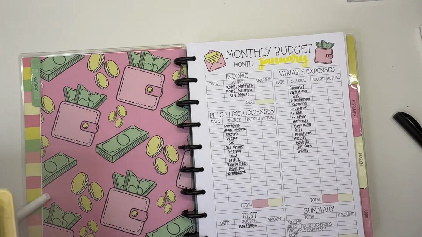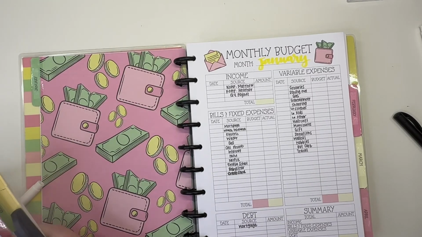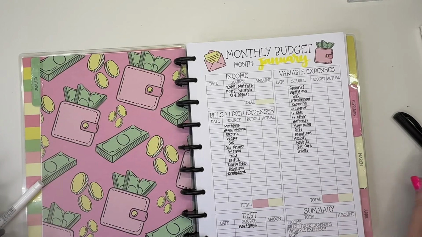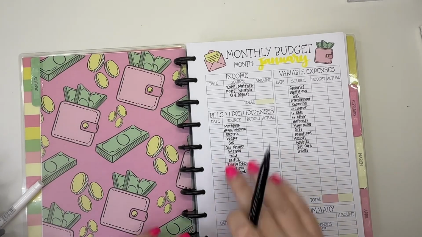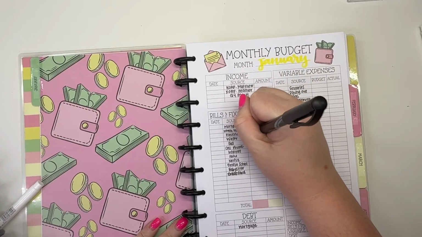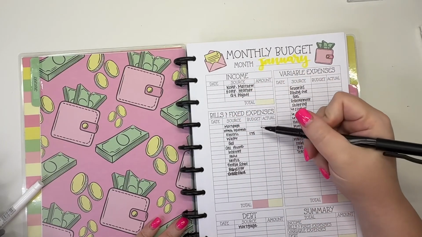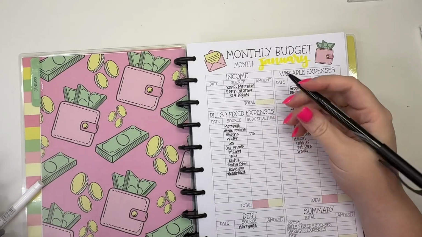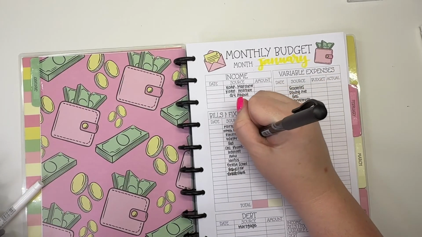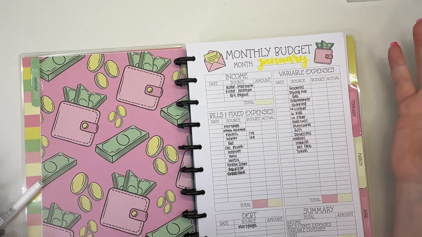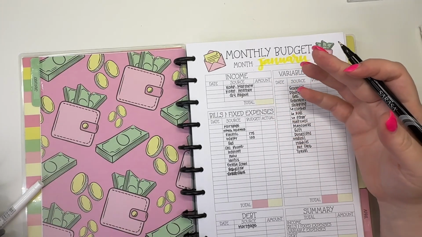I can potentially break down some of these numbers just based off of what we've spent previously. Right now I'm looking at our electric bill. Our electric bill last January was $160. So here, I'm going to say our budget is $175 for our electric in January. Our water last year was $96, so I'm going to say our water is going to be $100. It's a little bit more than what we spent last year, but hopefully that's a good amount.